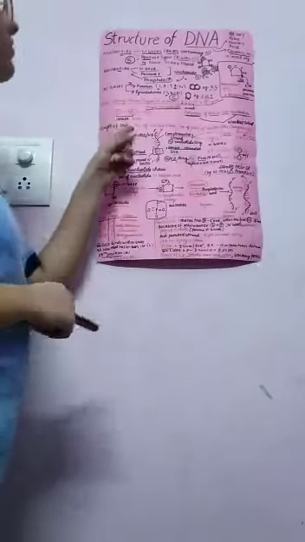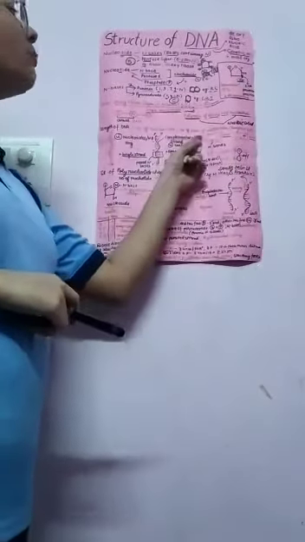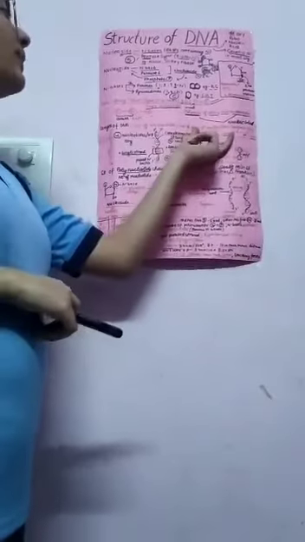The length of DNA can be defined as the number of nucleotides or the number of pairs of nucleotides.